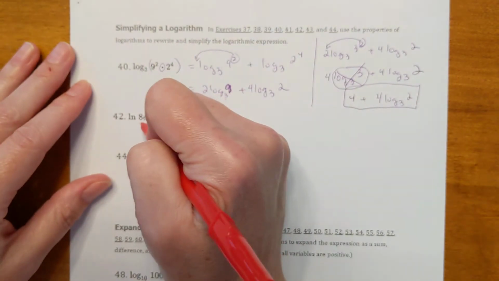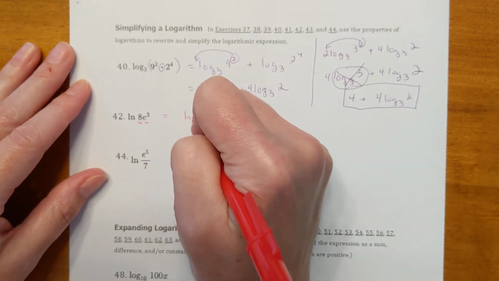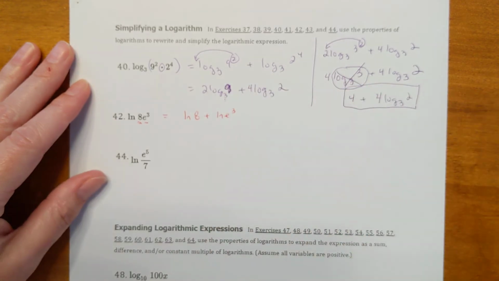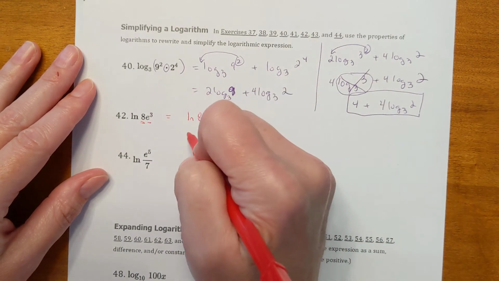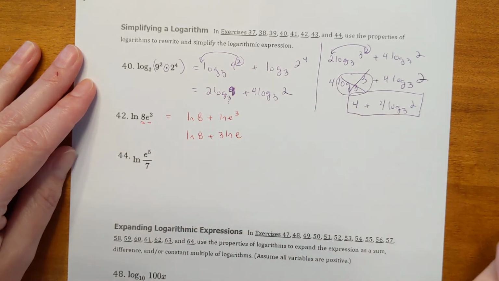On the next one, it's 8 times e to the third. So again, we can add them. So it's the natural log of 8 plus the natural log of e to the third. So I'm going to put the 3 in front. So it's the natural log of 8 plus 3 natural log of e.